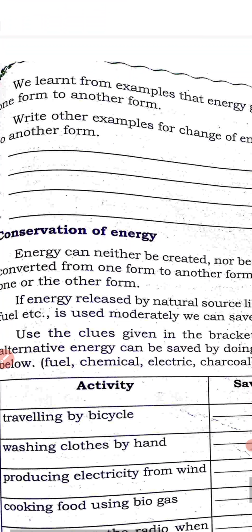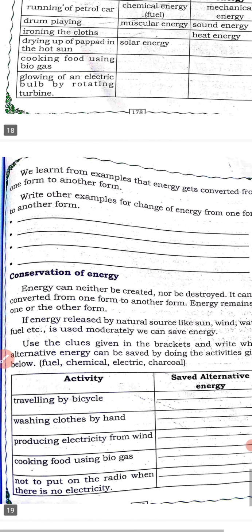So next we have conservation of energy. I already told that we have to use the energy forms carefully. We should not waste. Whenever you go outside the house or out of the class, you have to switch off the fans and lights. You should not waste water. All these things we have to keep in mind in order to conserve energy.